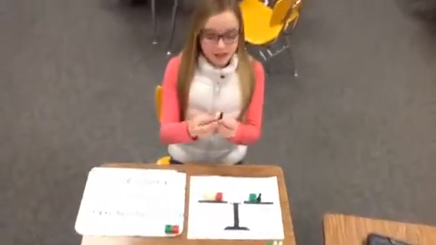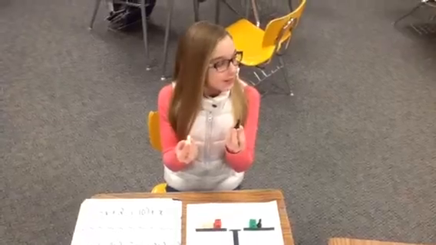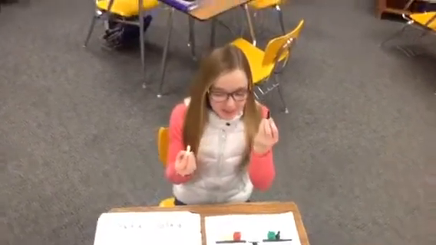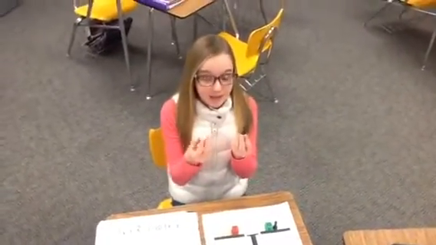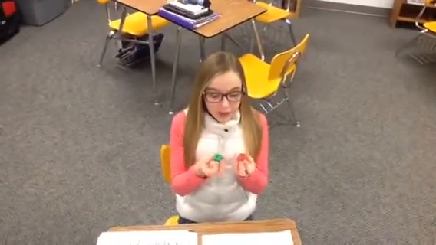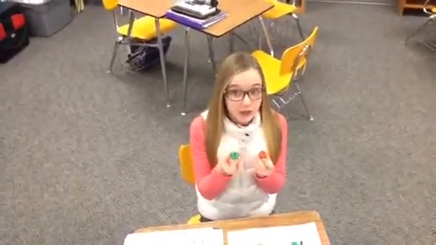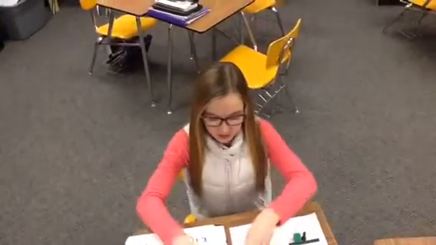So I'll be using a black pawn and a white pawn today, and the black pawn will represent x, and the white pawn will represent the opposite of x. So the red cube will then represent positive numbers, and the green cube will represent negative numbers.